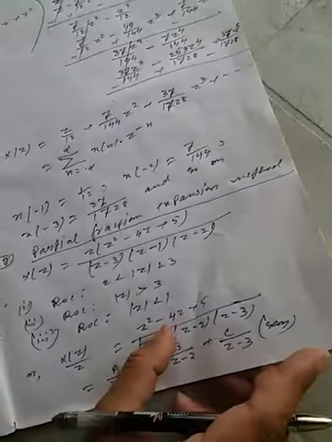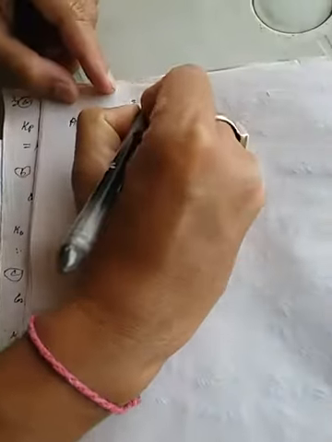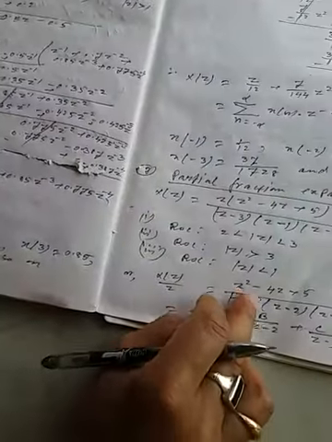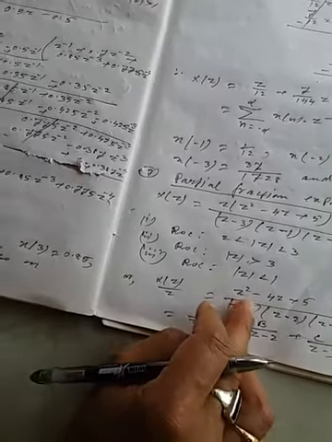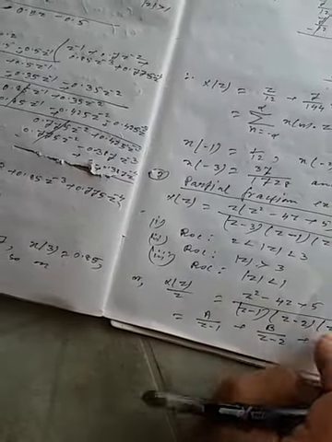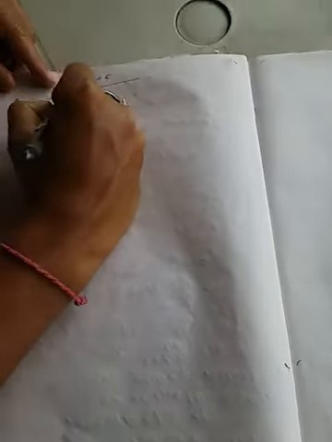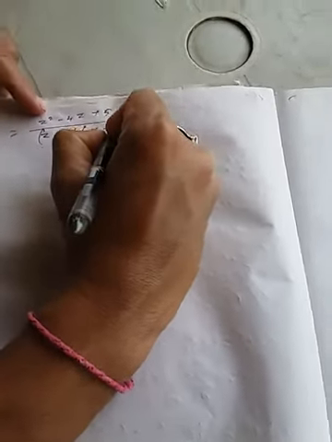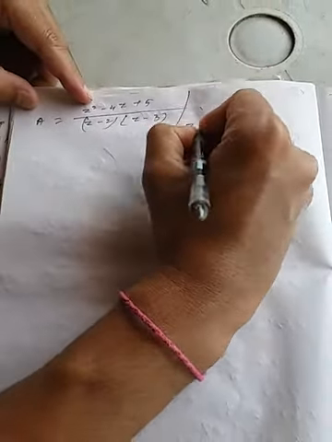A will be equal to z squared minus 4z plus 5 divided by, okay, the factor containing z minus 1 can be omitted, and the remaining portion is z minus 2 into z minus 3, at z equal to 1.